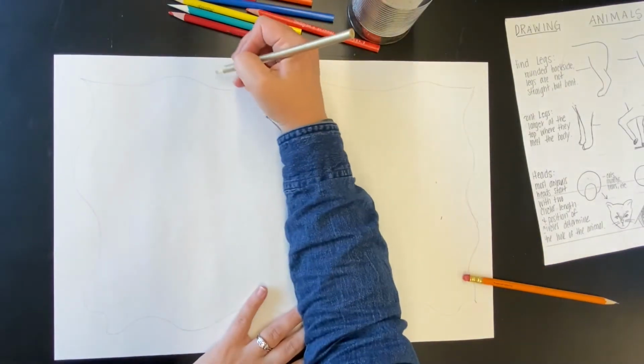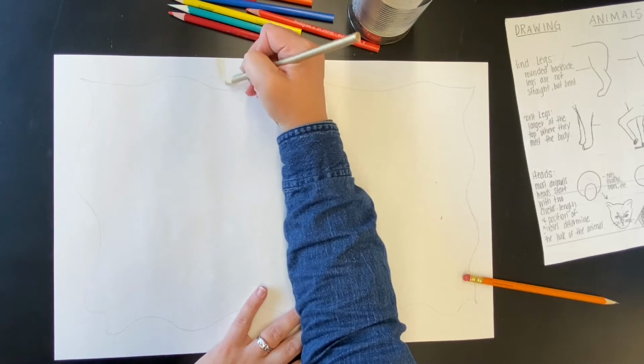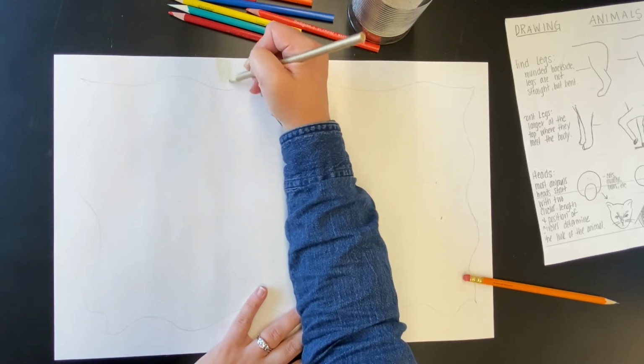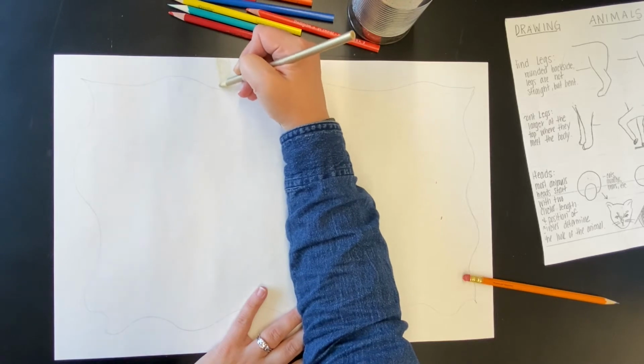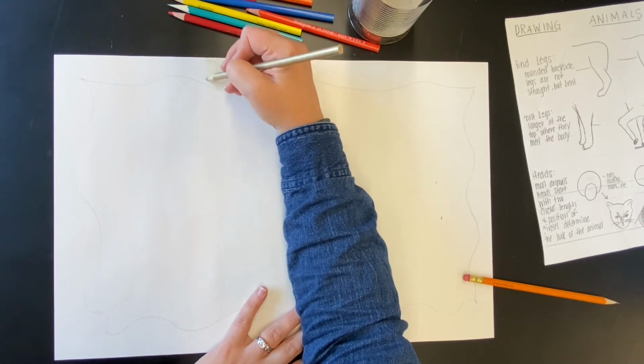So now I'm going to color in with gold. So if you don't have gold, you could layer yellow and brown, or you could choose a different color for your frame. Gold is just what I chose, so it's really up to you. So typically I would spend the rest of this time kind of shading in the gold frame.